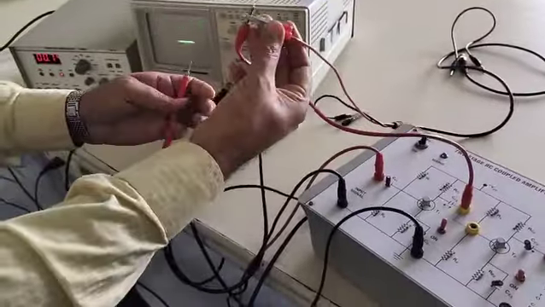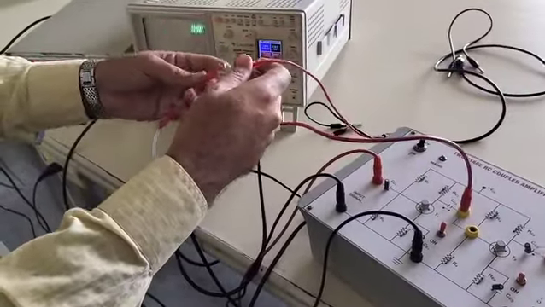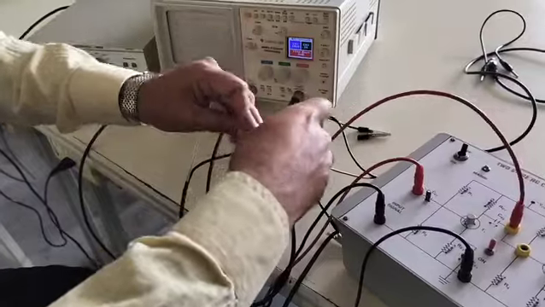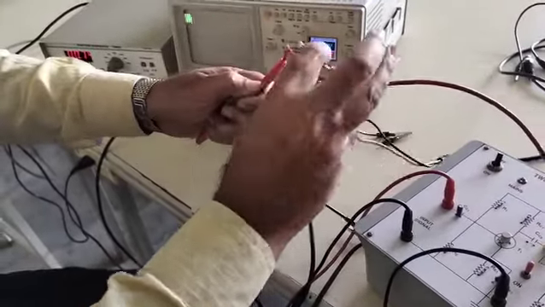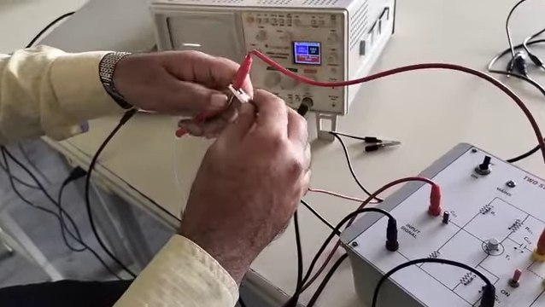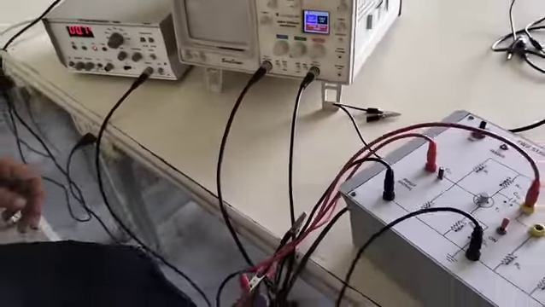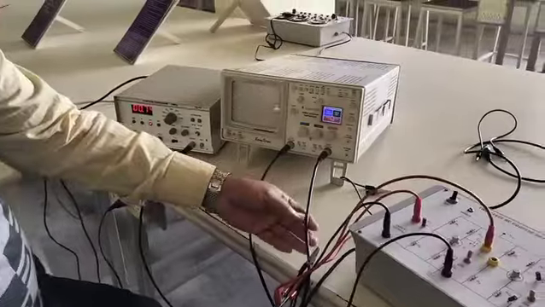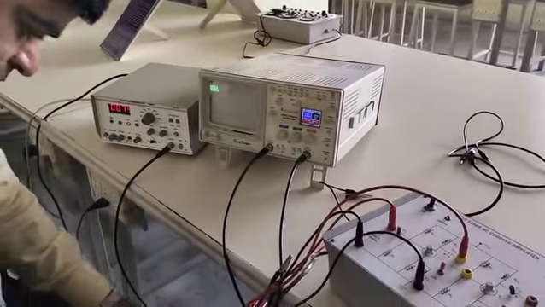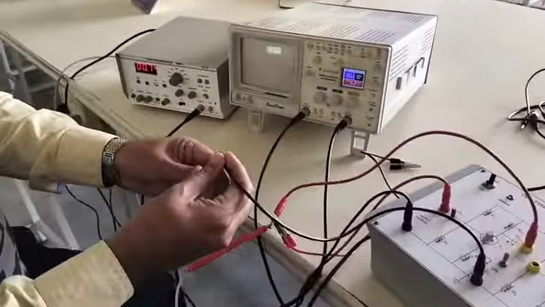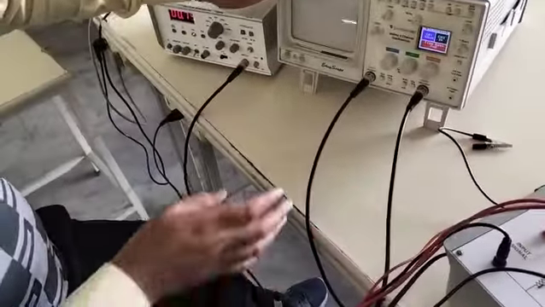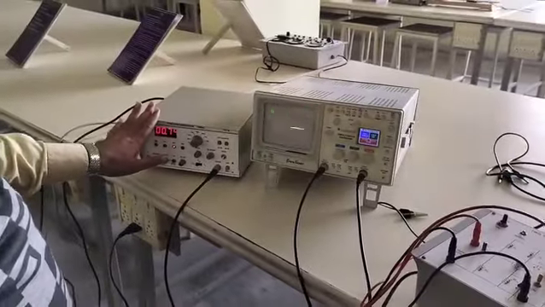I need to put it here like this, and black with the black. Where is the output of this black? Here. Look, now the connection is complete.